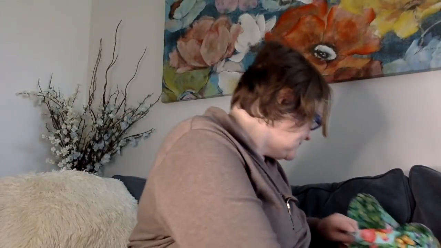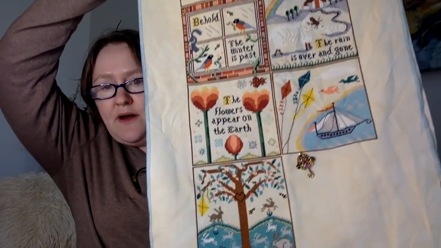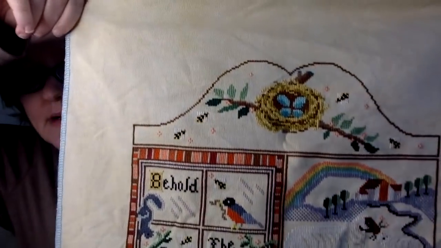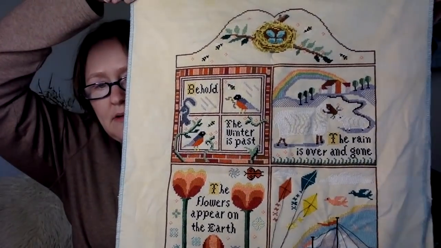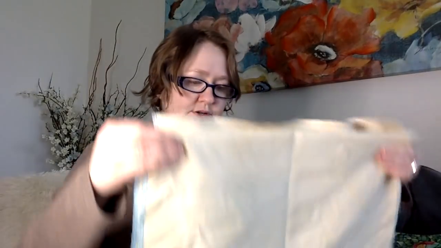So, I don't have it started yet, but just for fun, I can show you, since it's off the Q-Snap one more time, where we're at with Spring at Hawk Run Hollow. So, we have 1 through 5 completed, and the top border is done as well. So, we will hopefully be halfway done by the end of March. So I will be working on that this week.